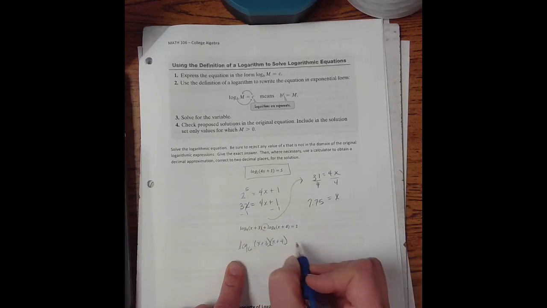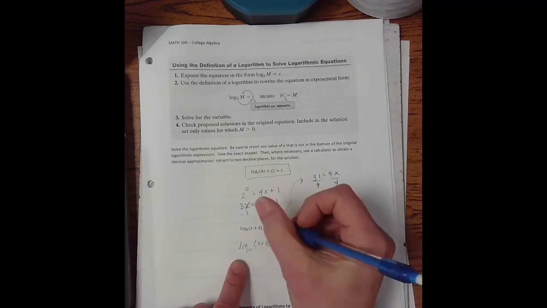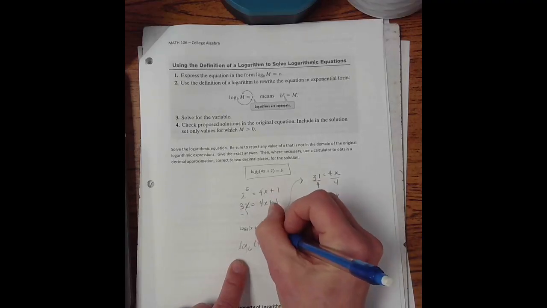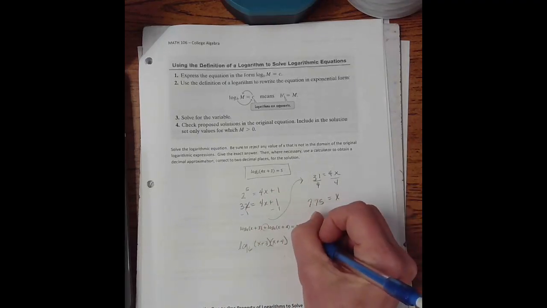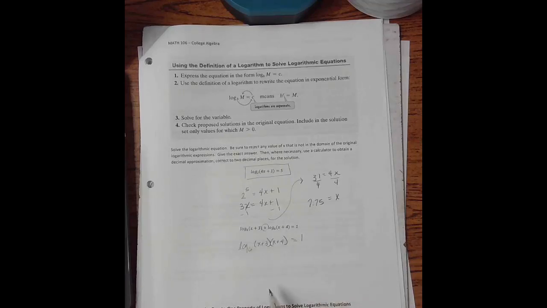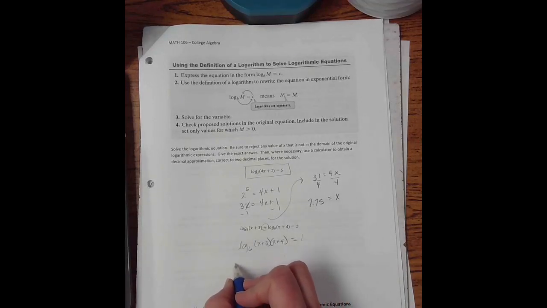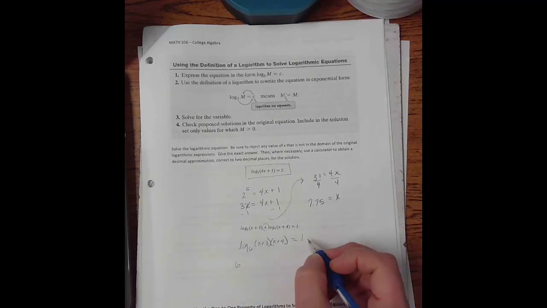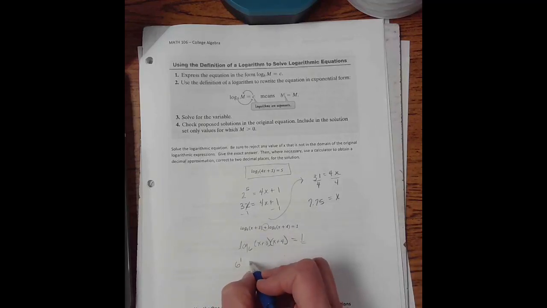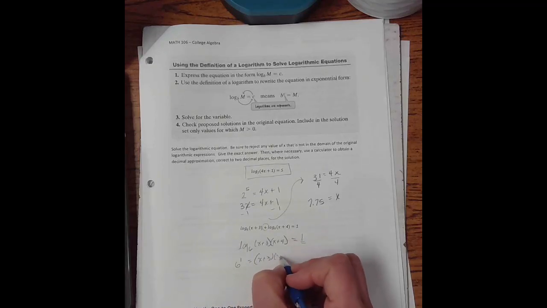And then I only have one logarithm. So remember, plus means add, minus means divide. I go ahead and change this into my exponential form. So I'm going to start with my base. My base is going to be 6. And then my power of what it's equal to is going to be to the first, is going to equal x plus 3 times x plus 4.